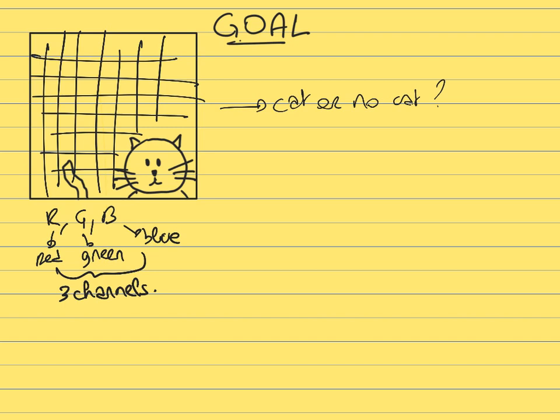So in this case, what the computer will see is, for each of the pixels, let's say this is a 1000 by 1000 pixel picture, then for each of those pixels there will be three pieces of information, which are the level of red, the level of green, and the level of blue.